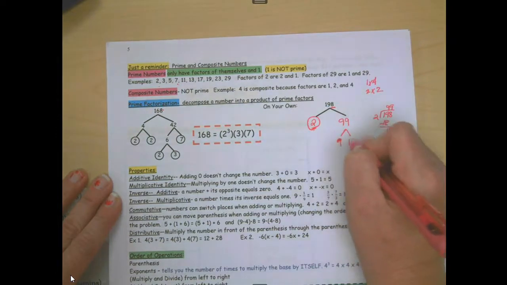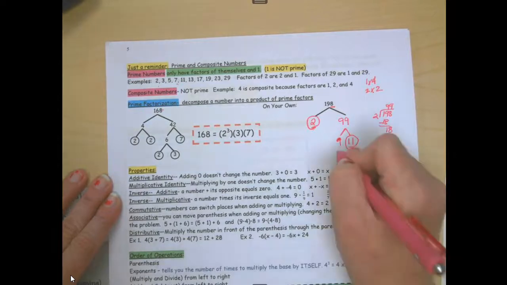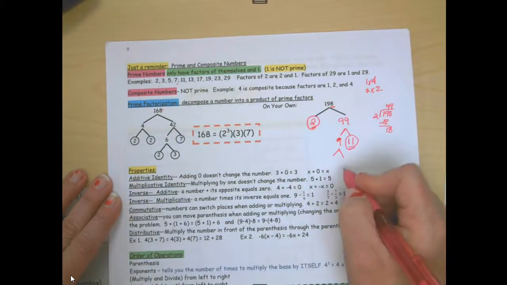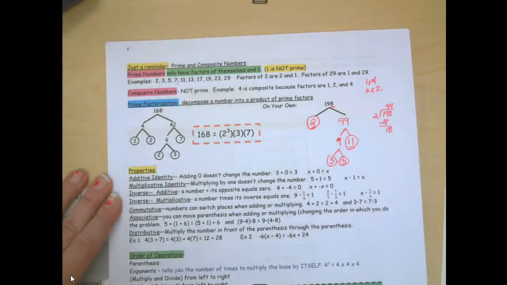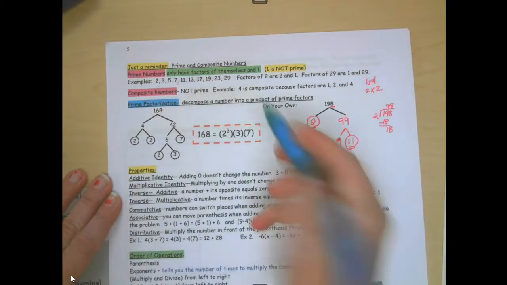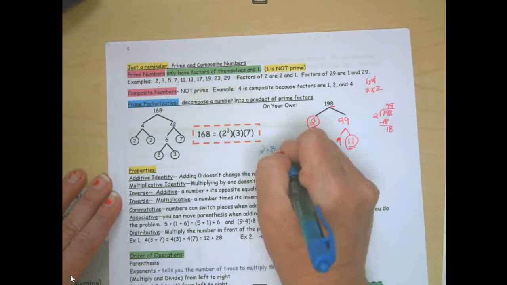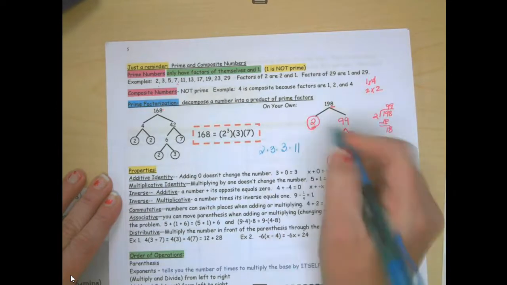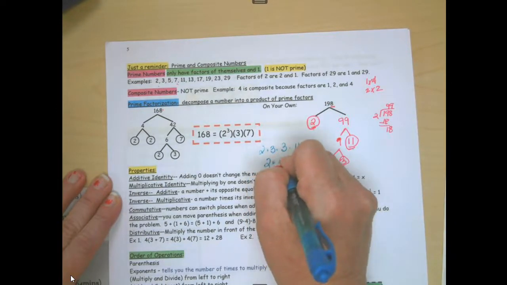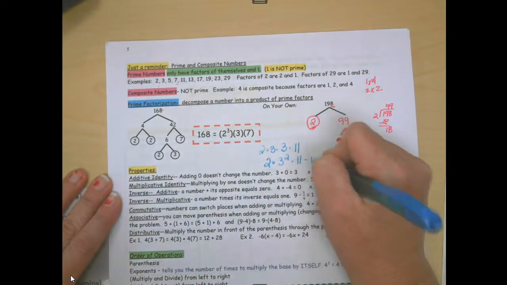9 times 11. 11 is prime, so I'm going to circle it. I can break down 9. 3 times 3. So my prime factorizations are all the numbers that I circle. 2 times 3 times 3 times 11. So 2 times 3 squared times 11 equals 198.